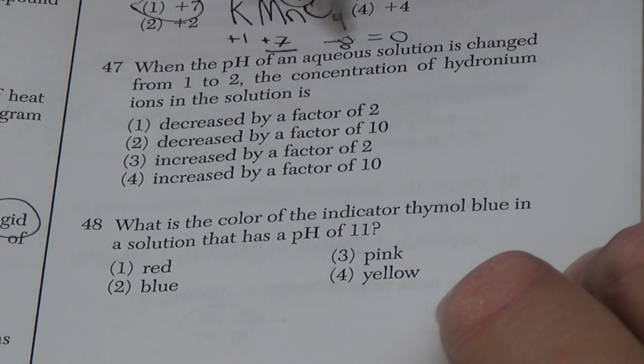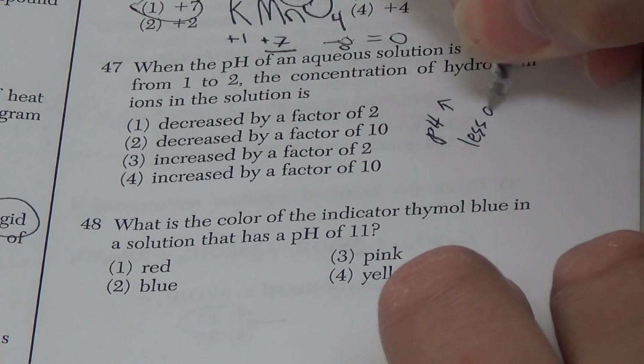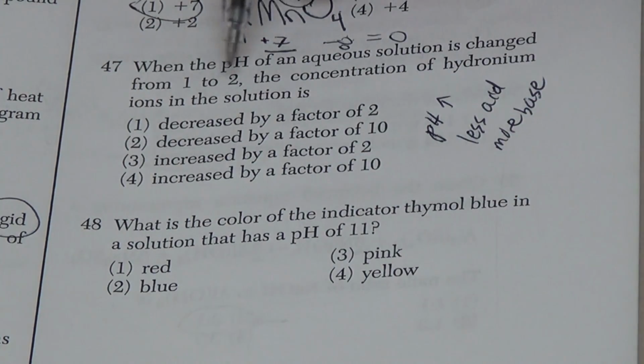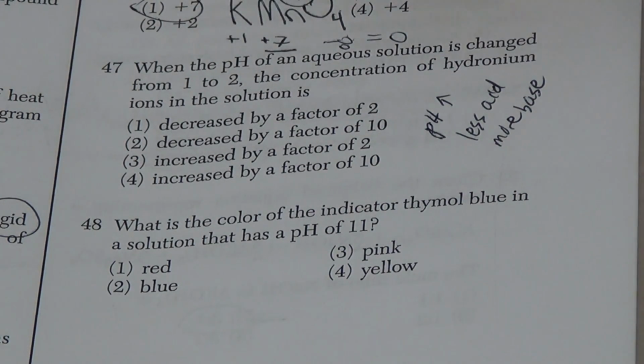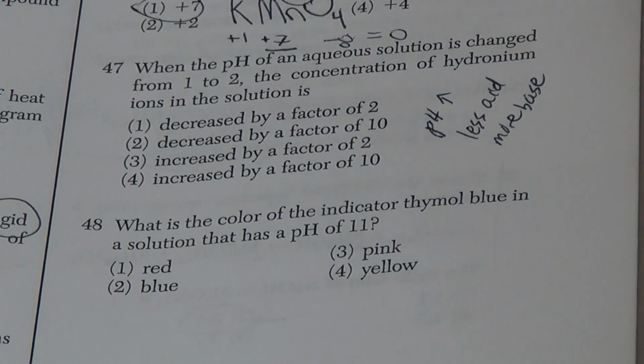When the pH of an aqueous solution is changed from 1 to 2, now that means pH is going up. That means it's less acid and more base. And it's going up by 1. Now, a pH value is based on powers of 10. If you change the pH by 1, that is a 10-fold change. If you change the pH by 2, that's a 10 to the second or 100-fold change. If you change the pH by 3, that's a 10 to the third or 1,000-fold change.